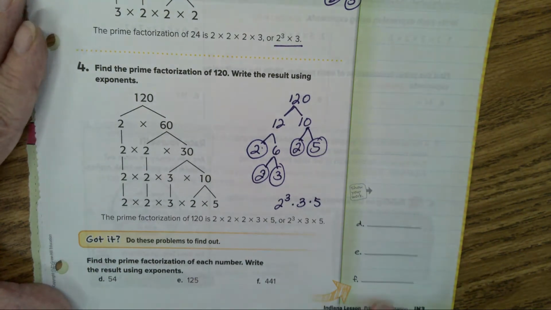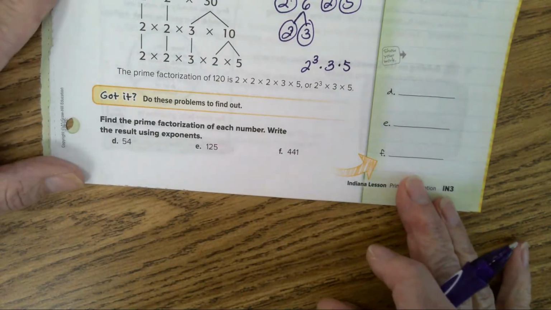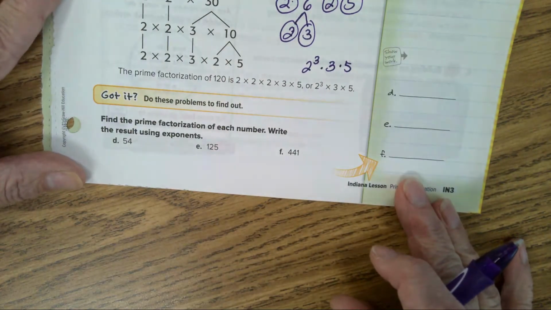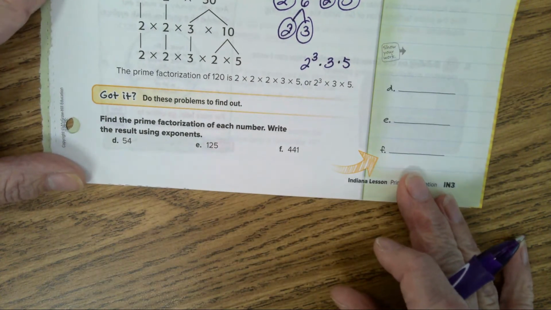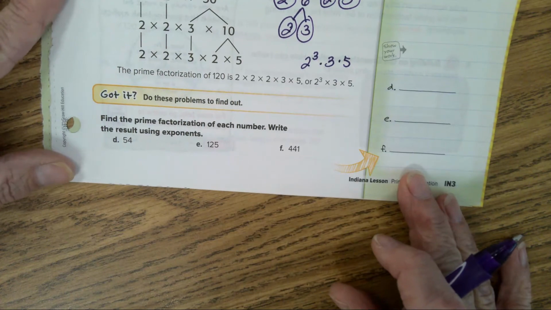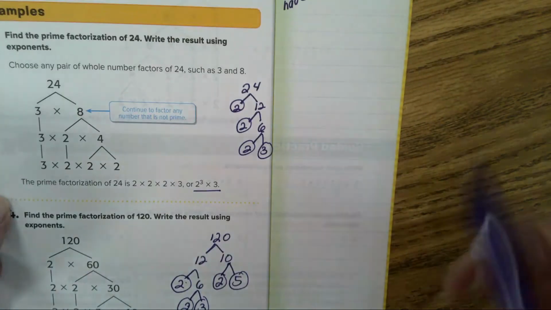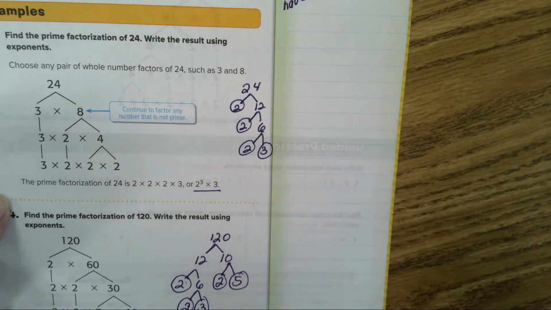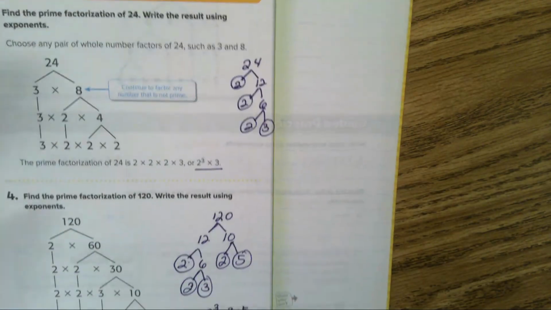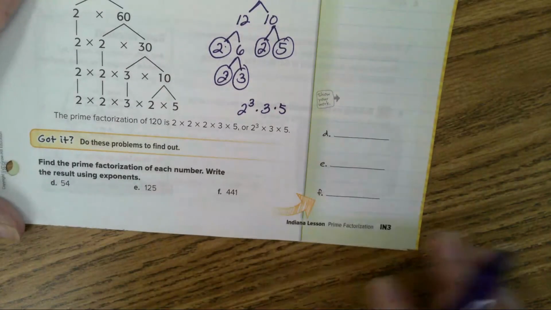Now I want you to do D, E, and F. Do your factor trees, and then write the prime factorization. If you need room to do your factor trees, you can do them over here on the right side of your paper. Do those now.